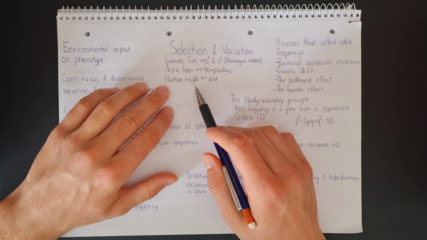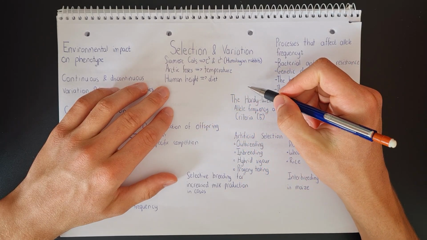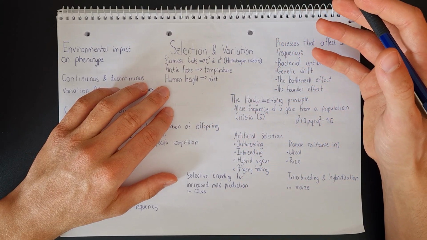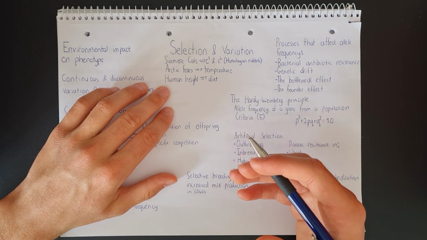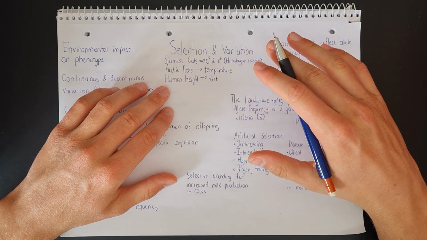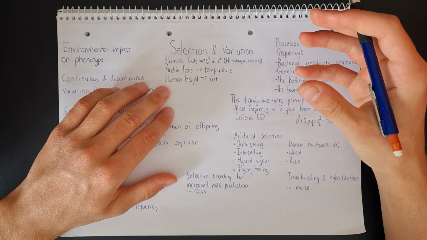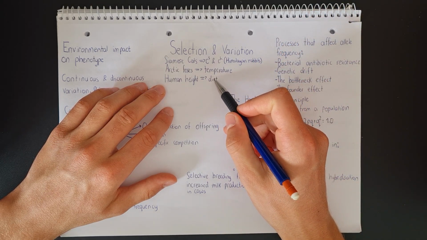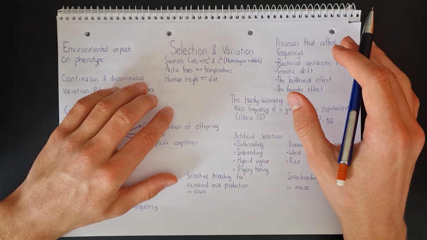In human height, if we think about it, our genotype, for example, could say that we should grow 1 meter and 90 centimeters. But if we aren't eating the correct food, if we aren't eating a nutritious diet, especially in the adolescent ages, we're not going to reach our maximum potential. So again, this is an environmental factor, right? The diet, the things that are outside of the organism.